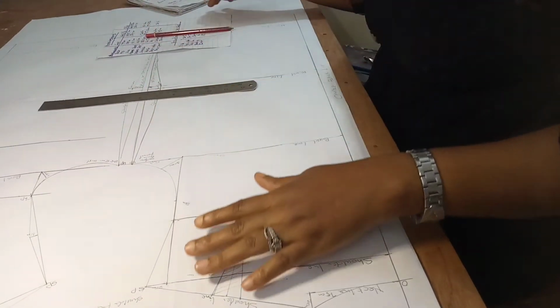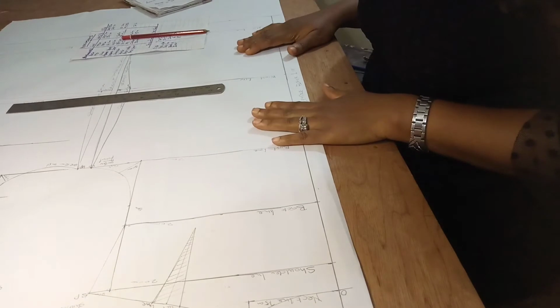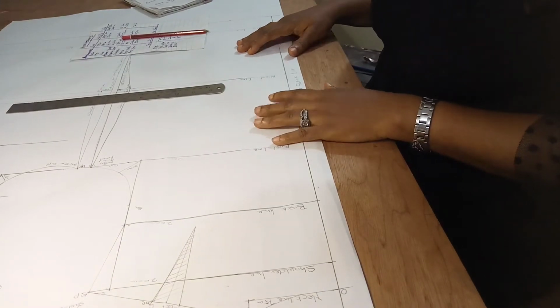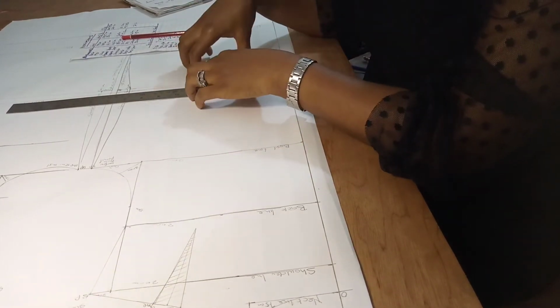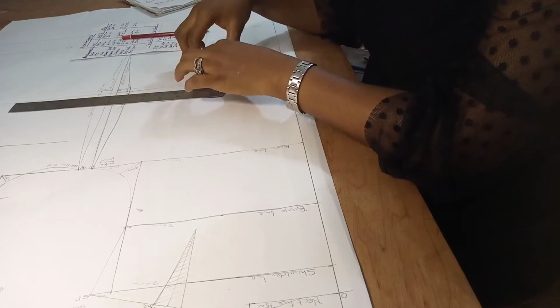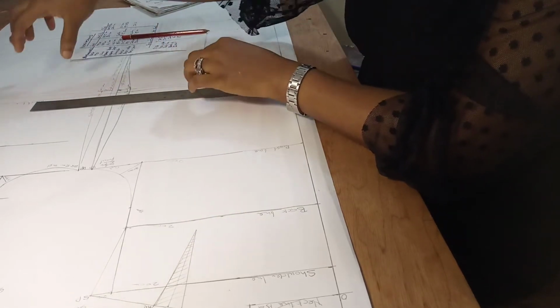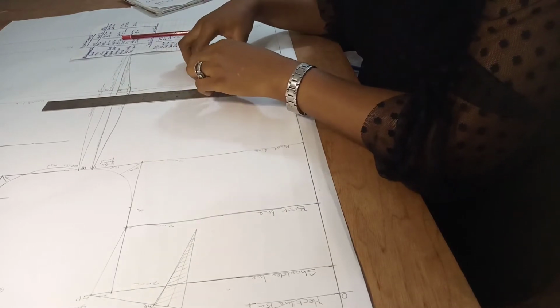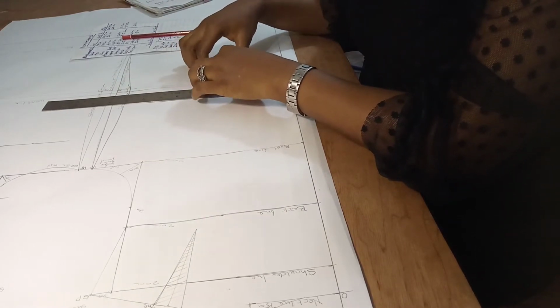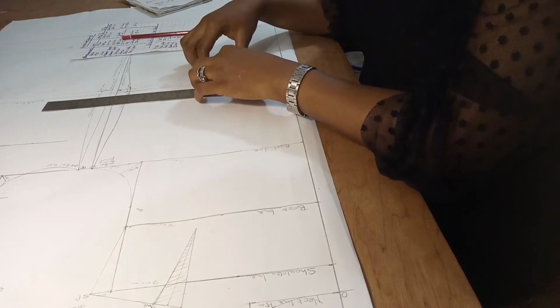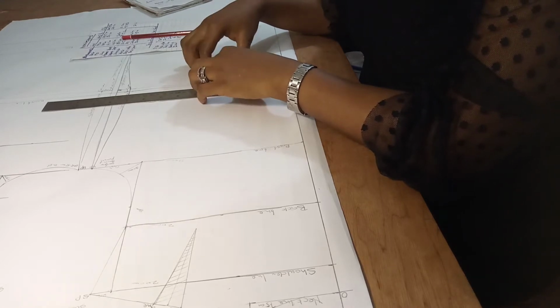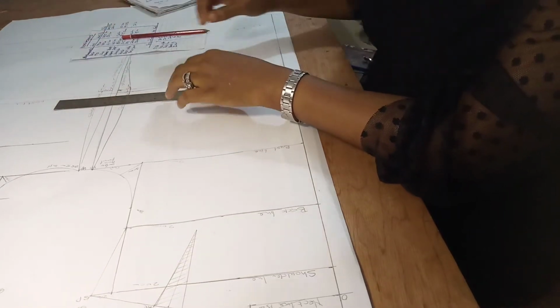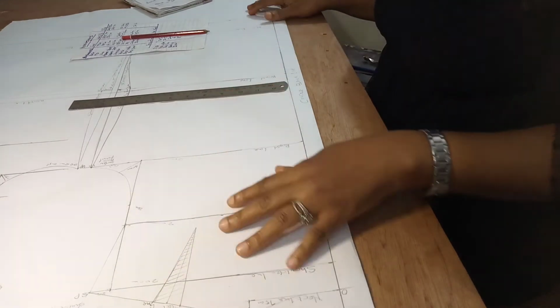So how do we go about that? We're going to distribute the 8.5 between the back and the front. The front takes most of the measurement, while the back takes the smaller part. So I'm going to use 4 cm for the back and the remaining 4.5 cm for the front.